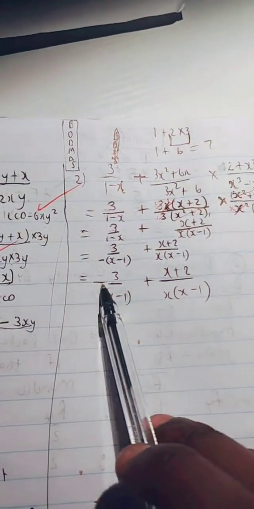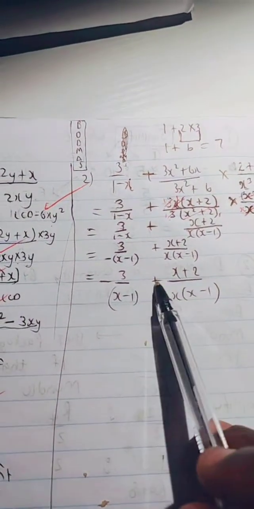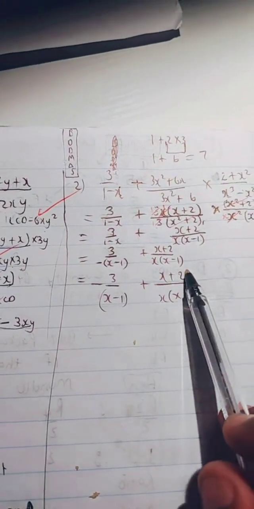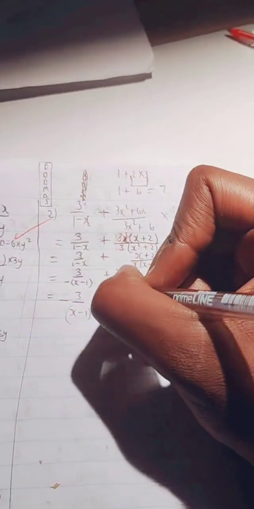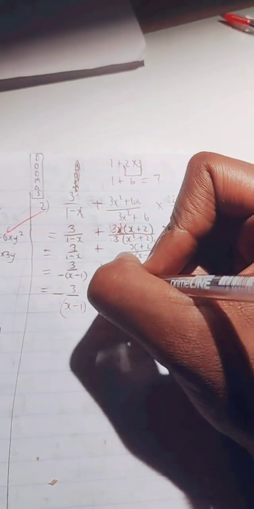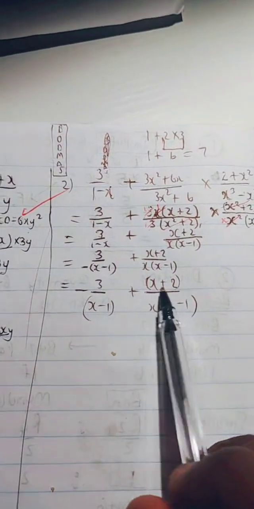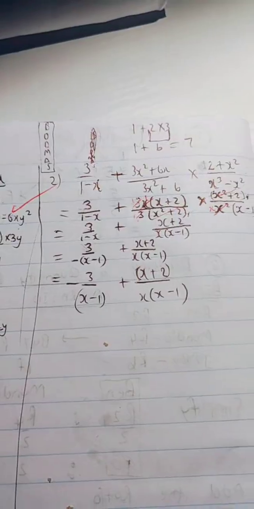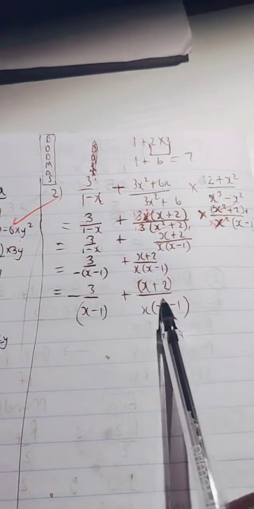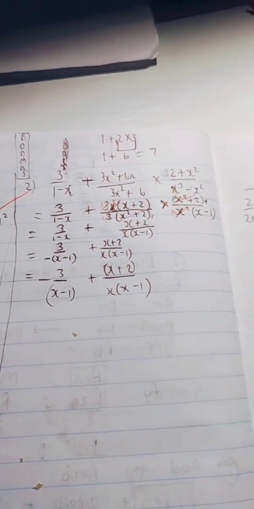Now if I look at this negative into 3 and this plus into x plus 2, if in the numerator I have 2 or more terms, let us be in the attitude of putting the terms in brackets so that we know that this is in brackets. If there are 2 or more terms, do put your numerator terms in brackets.